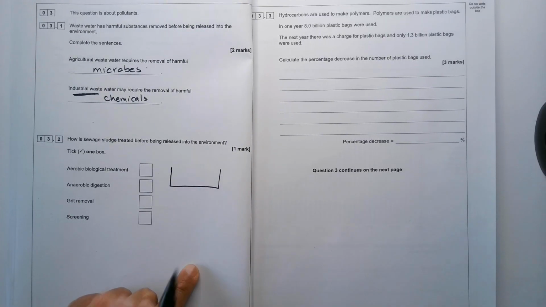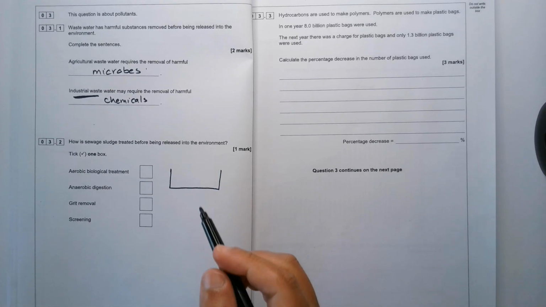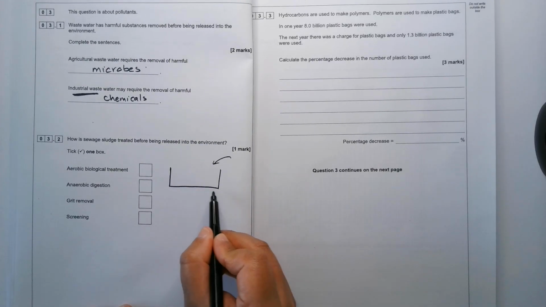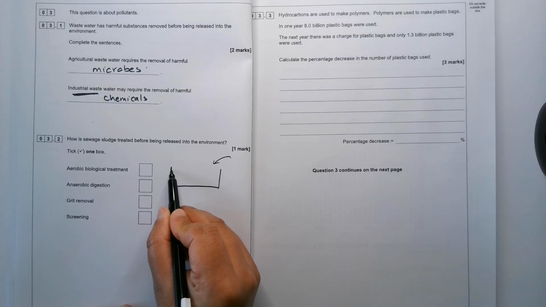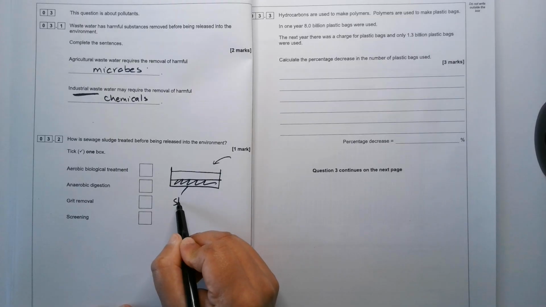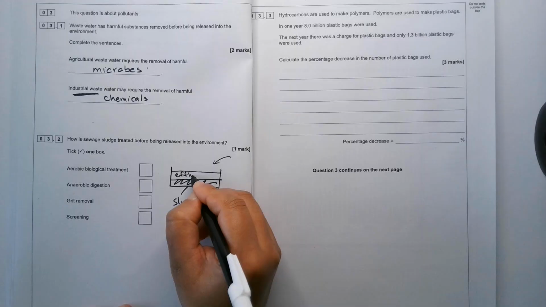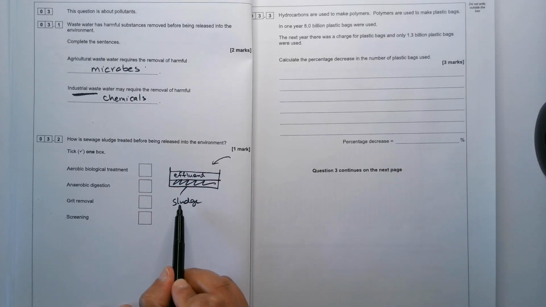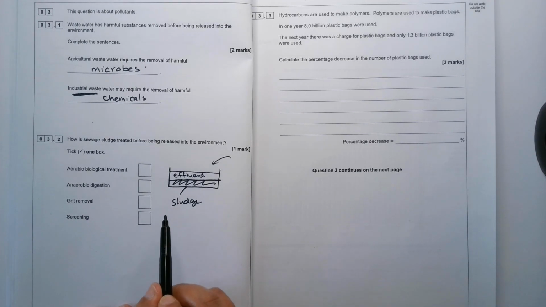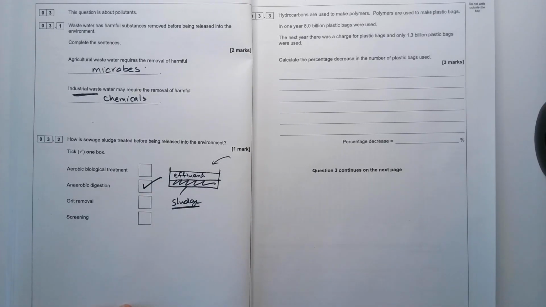Once the wastewater has been screened for the removal of big objects and grit, it comes into huge tanks called sedimentation tanks, and the wastewater is allowed to sit there. At the bottom you have all the solid, which we call the sludge, and at the top you have the water, which we call the effluent. This question is asking, how is sludge treated before it's released into the environment? We add anaerobic bacteria to sludge, so anaerobic digestion.